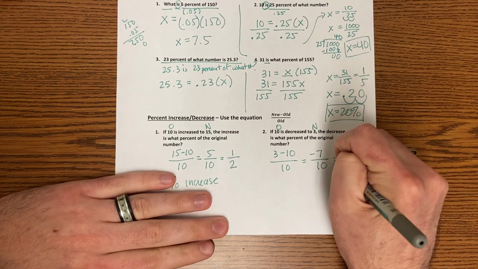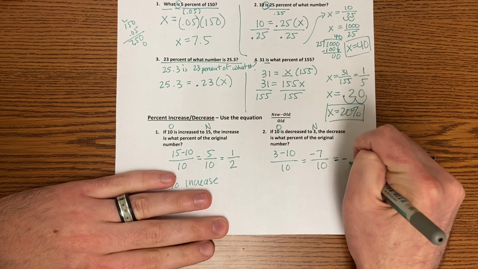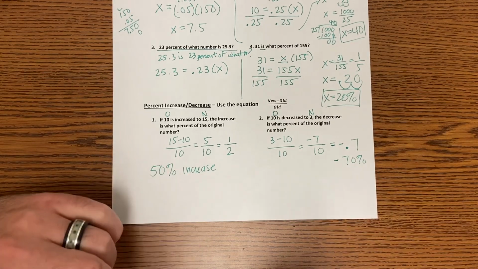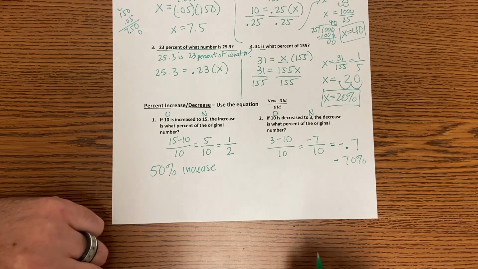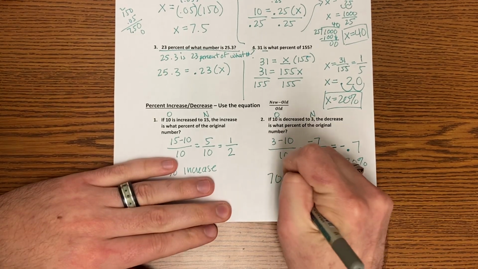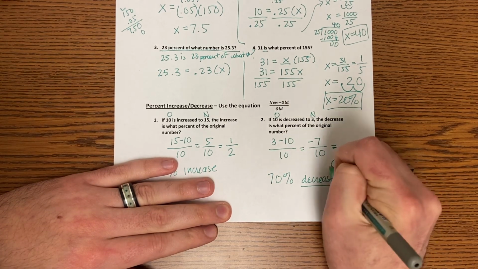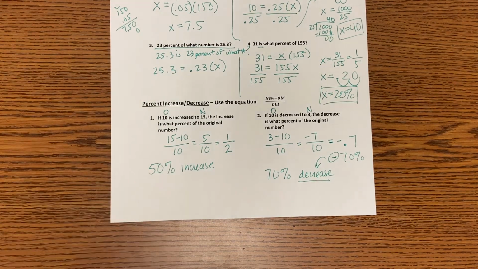Now, if we do this as a decimal or a fraction, this is negative 0.7 or negative 70% as a percentage. The way that we would call this, though, is this is a 70% decrease. The negative shows us it's a decrease, but you don't call it a negative 70% decrease. The fact that it's negative is taken care of by calling it a decrease.